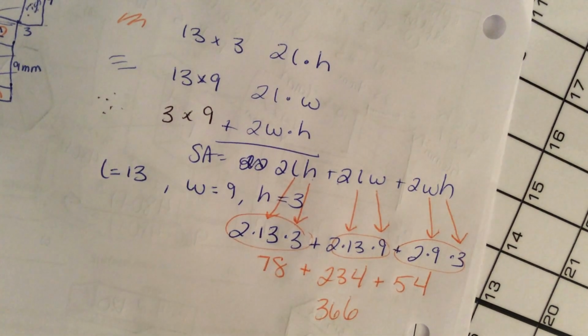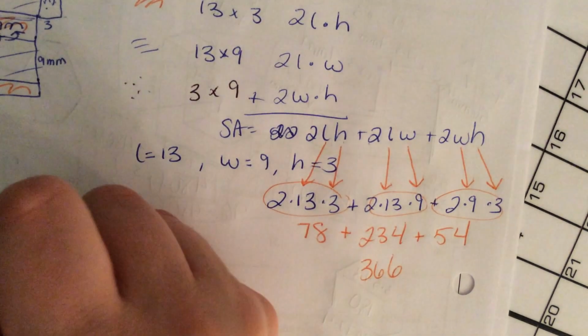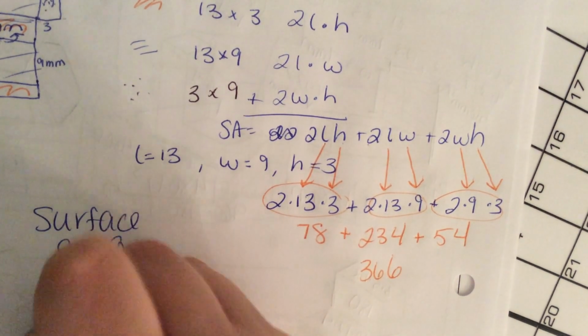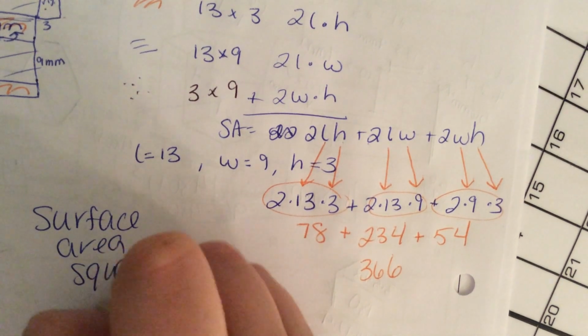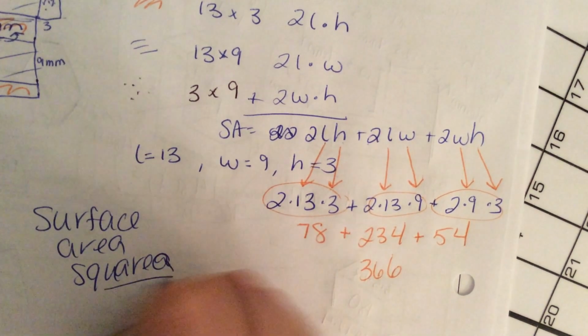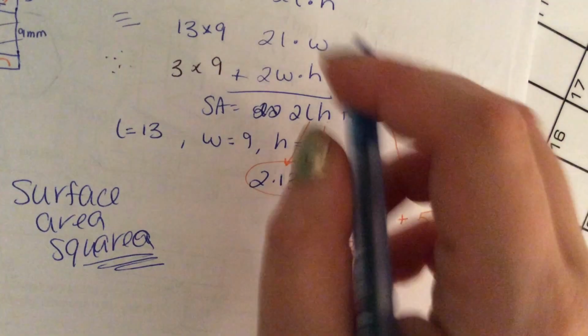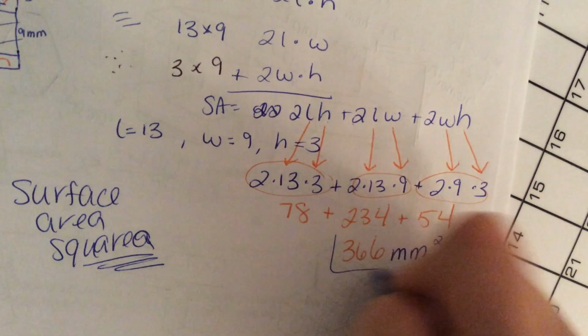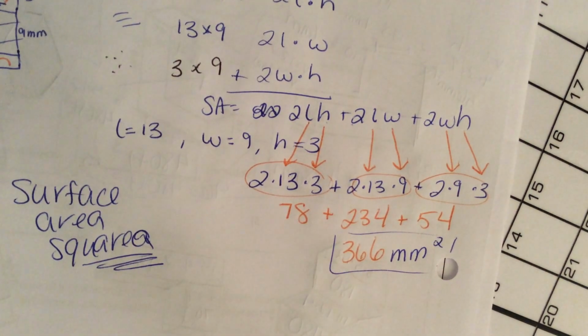366, and this is surface area. So surface area, square area, so this is millimeters squared. Okay.